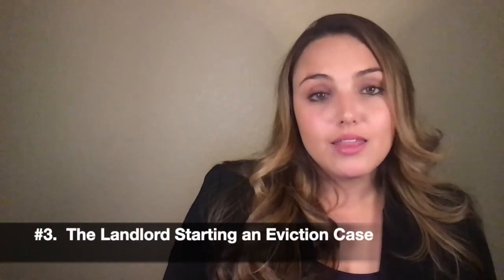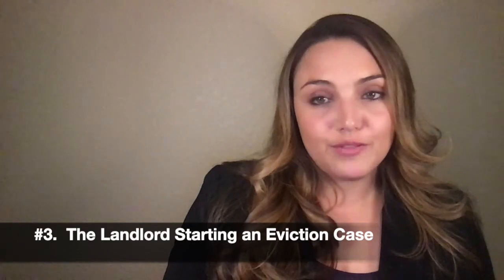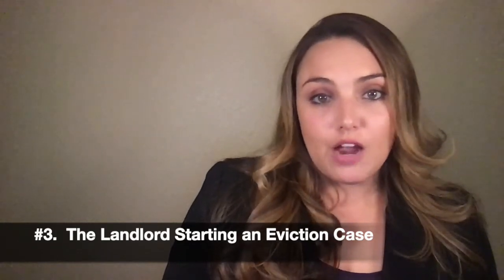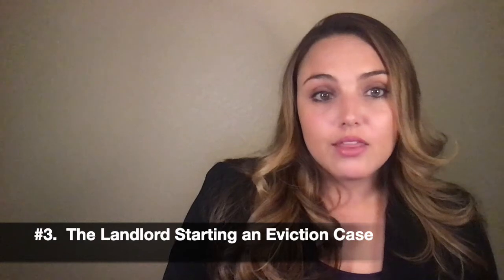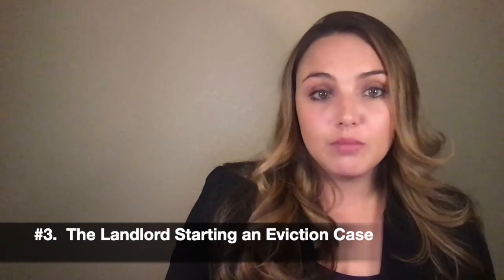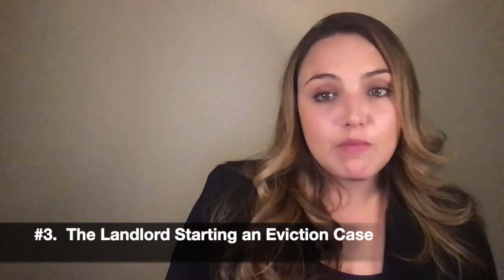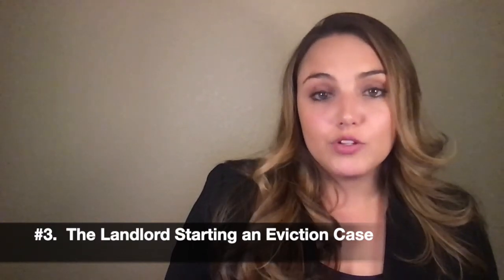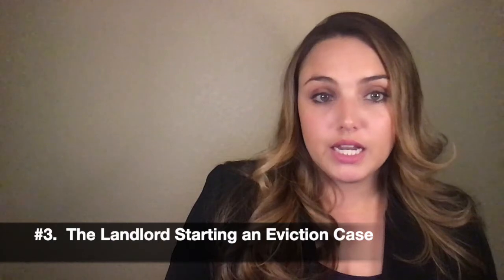Third topic, the landlord starting an eviction case. The landlord will file in the county where the property is located. The landlord will then serve, or in other words, give, the tenant with a summons and complaint, either by hand delivering that paperwork or by posting it on the door of the property and mailing it to the tenant.